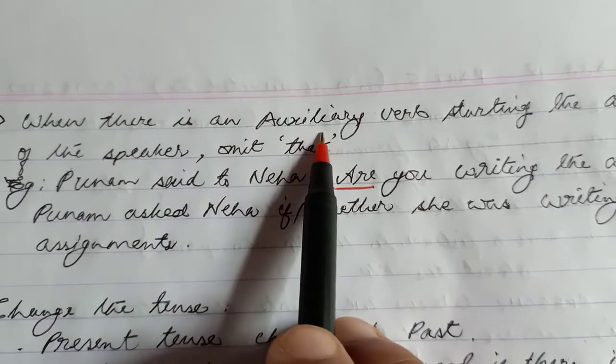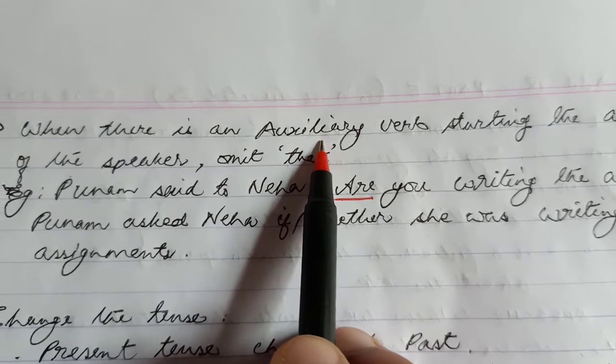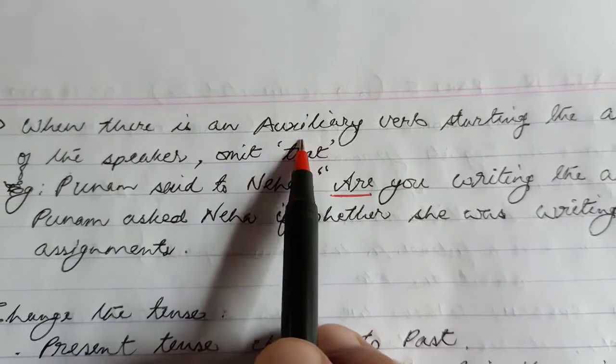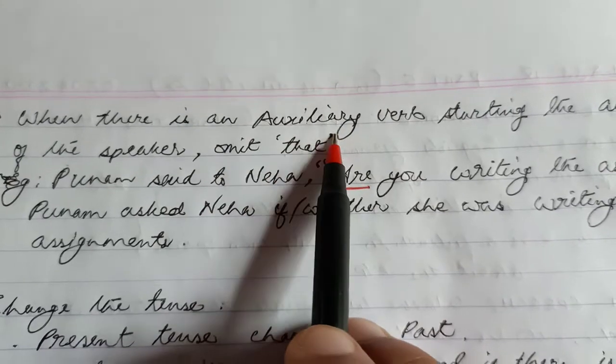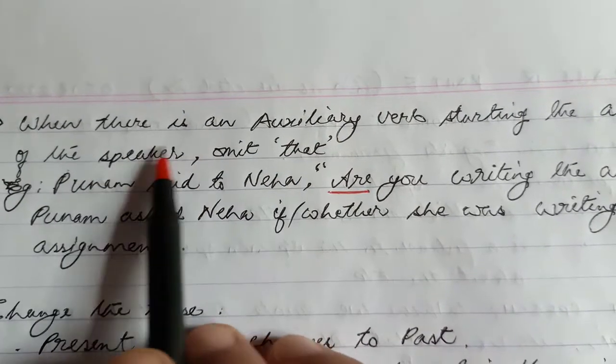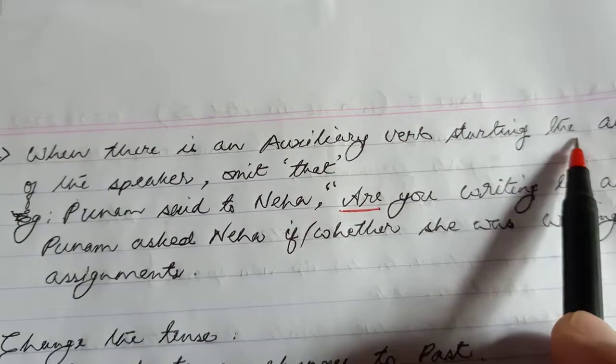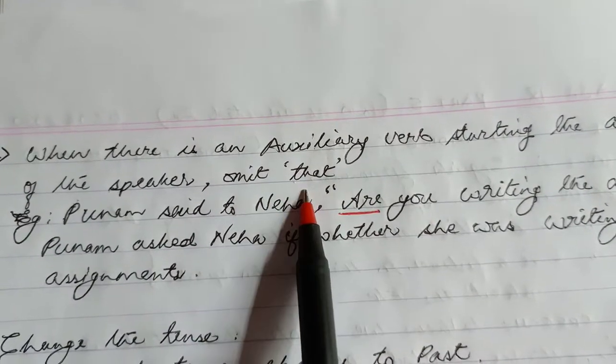When there is an auxiliary verb. Now what is an auxiliary verb? We have also discussed this one in active and passive voice. There are two types we saw, right? Primary auxiliary and modal auxiliary, right? So when there is an auxiliary verb, but mind you, this auxiliary verb should start the actual words of the speaker, only then we can omit that.